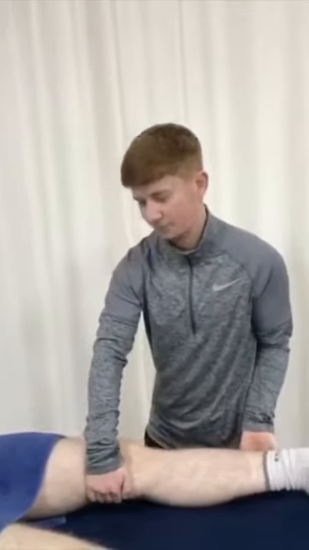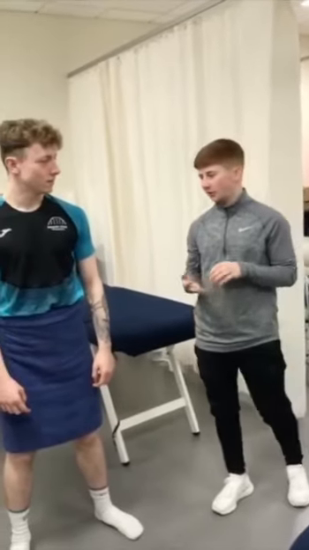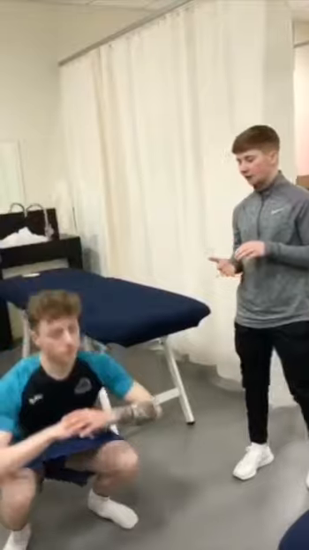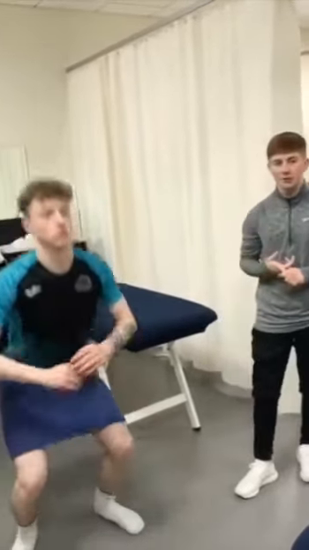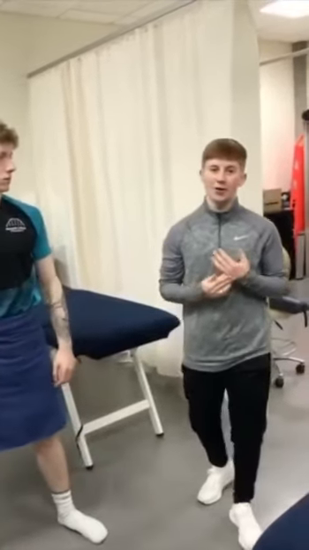And now we're going to do the functional test, in which the client's going to take part in a squat. This is going to check for valgus and varus, the range of movement and the depth of the squat. And this concludes my objective assessment.